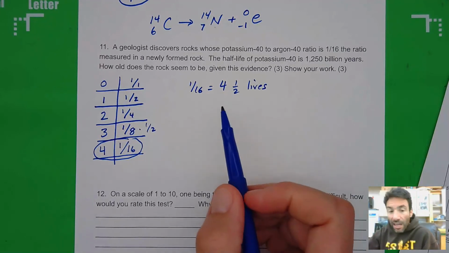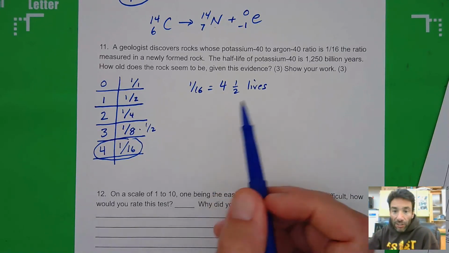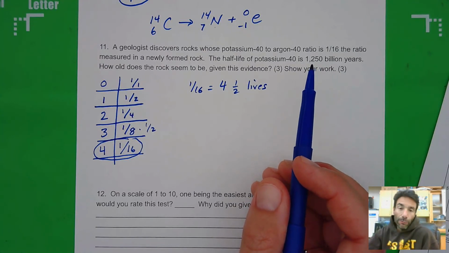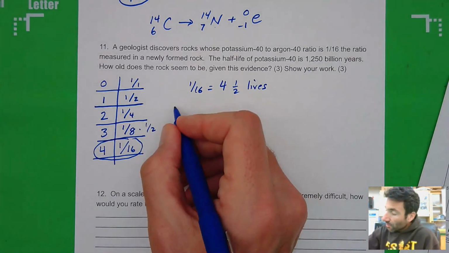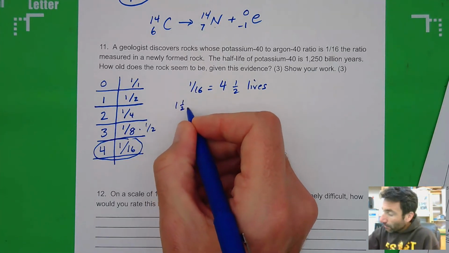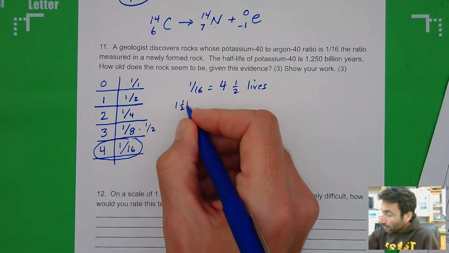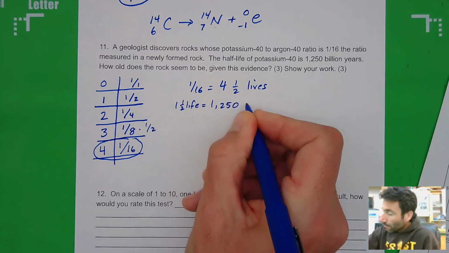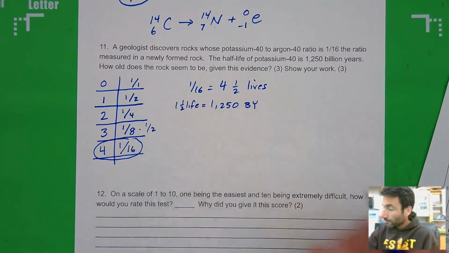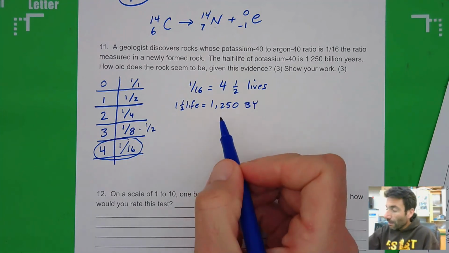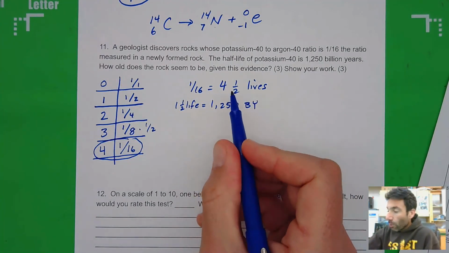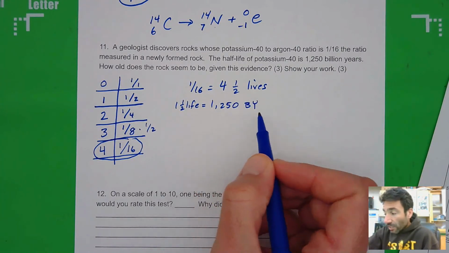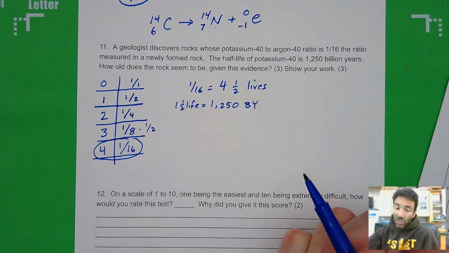Now I need to know, how long is 1 half-life? Well, it tells us that. That's a given, that 1 half-life is 1,250 billion years. So now it's a problem. I'm saying if 4 half-lives have gone by and each one is 1,250 billion years, how much time has gone by?